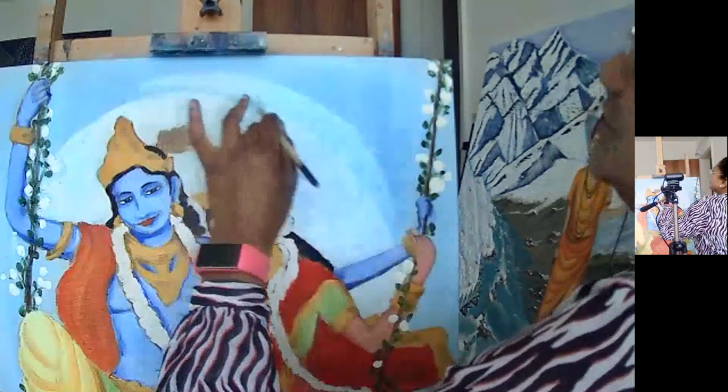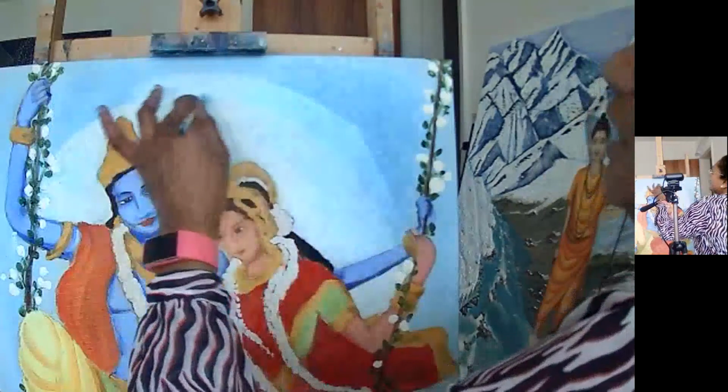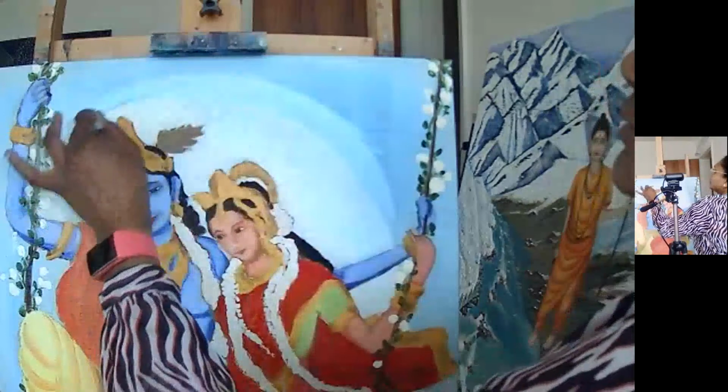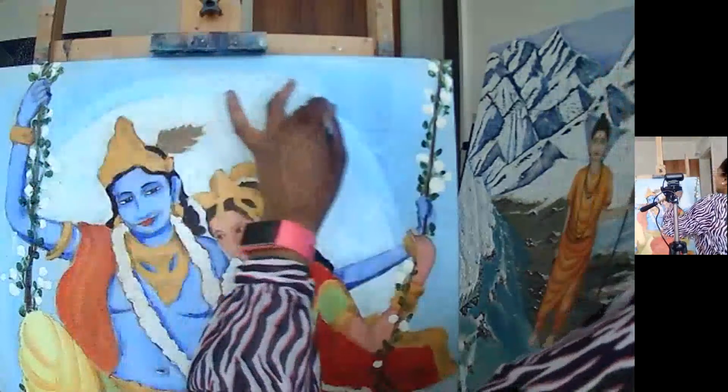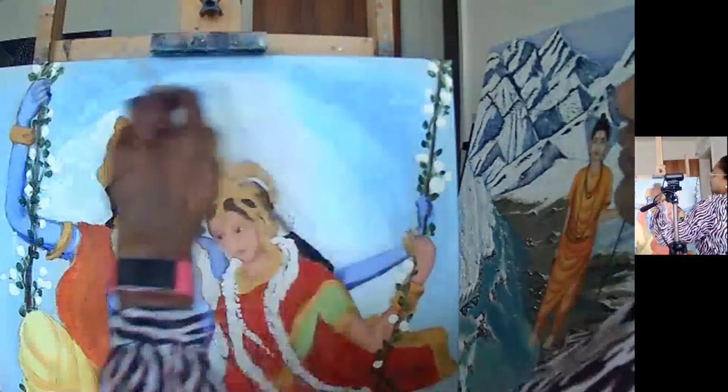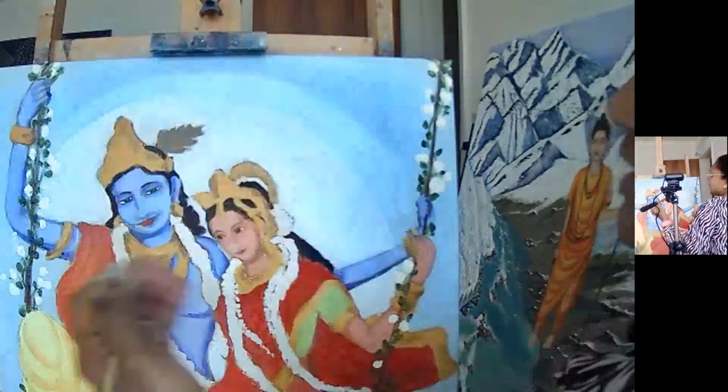It's the glow of this halo that we did, isn't it? So we continue that glow in that blue as well. So keep at it, keep doing those circular movements. If you feel like you need practice, do practice like this.